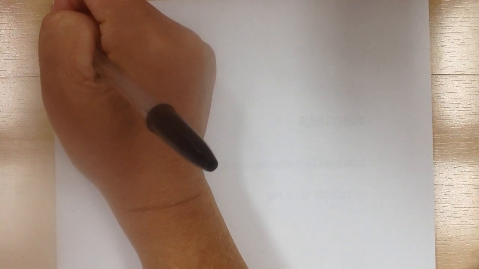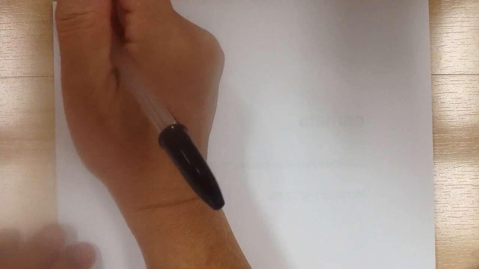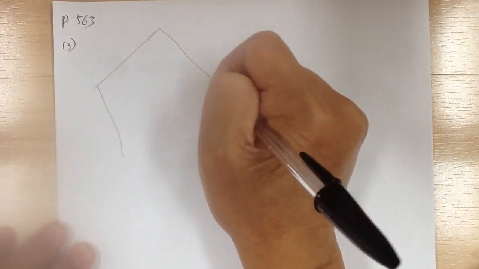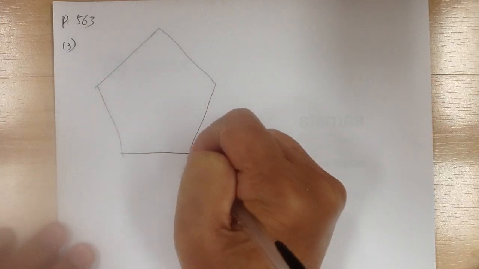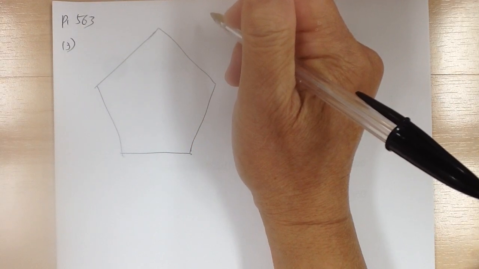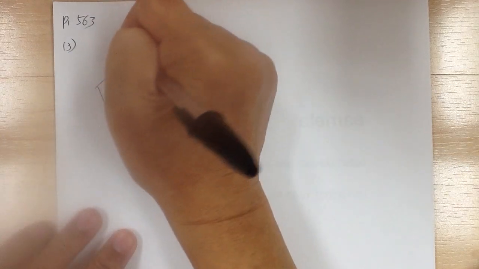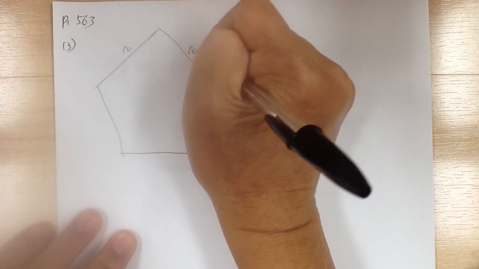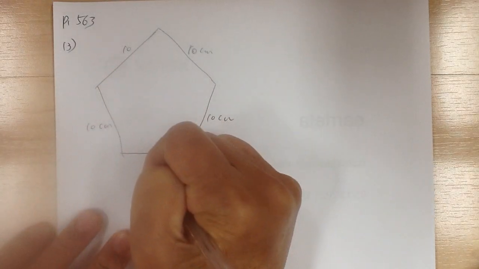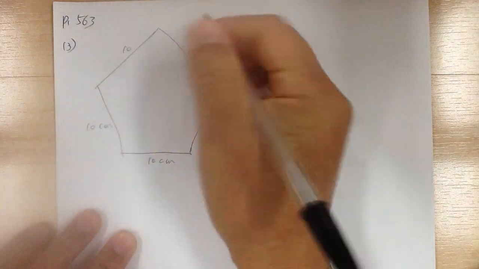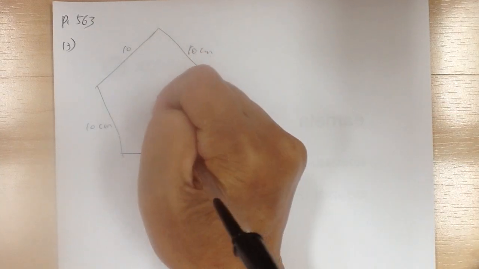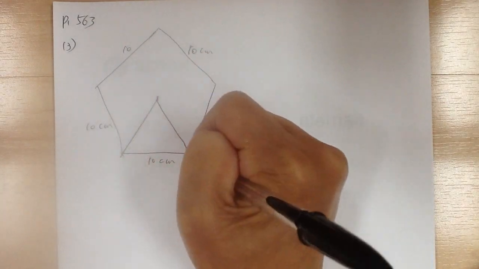Okay, number 13. Find the area of a regular pentagon whose sides are 10 centimeters long. Okay, so for this one, there are several ways you can do this, but I'm going to just go and do it this way.